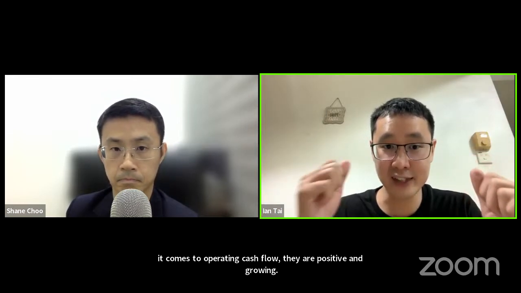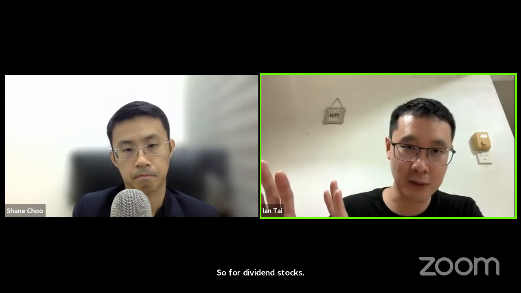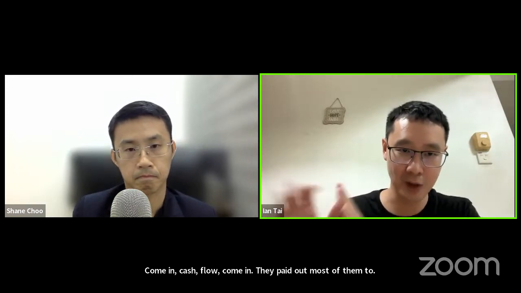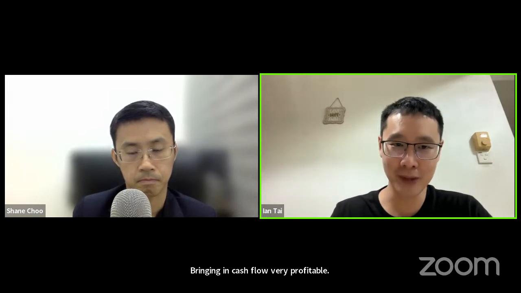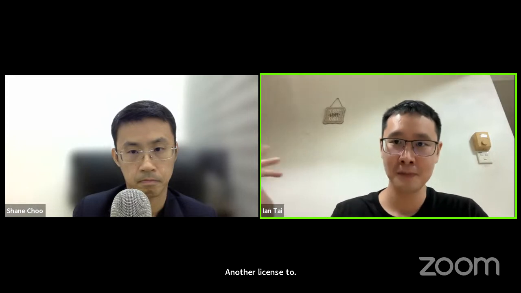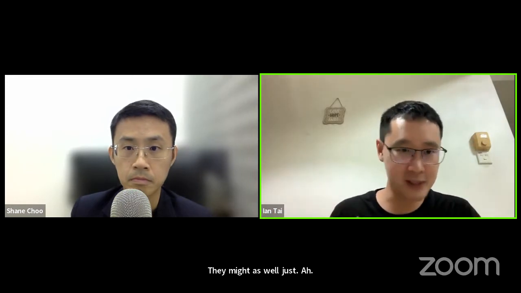The difference lies in how the company chooses to utilize these profits and operating cash flow. For dividend stocks, profit comes in, cash flow comes in, and they pay out most of it to shareholders. Done. It's like your Carlsberg and Heineken. Bringing in cash flow, very profitable, but it's not like the government is going to give them another license to build another brewery anytime soon. Because of this, they might as well just pay out whatever they receive to shareholders.